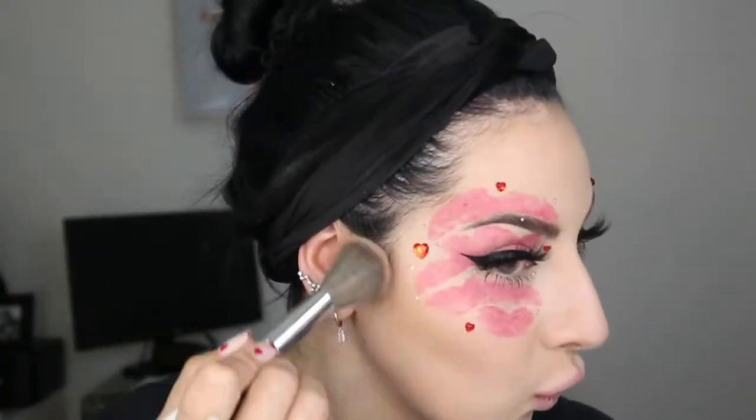I'm gonna go ahead and contour my face. I'm using the Shade Light palette from KVD Beauty, using ShadowPlay and Subconscious, mixing them both together to bring more definition to the face.